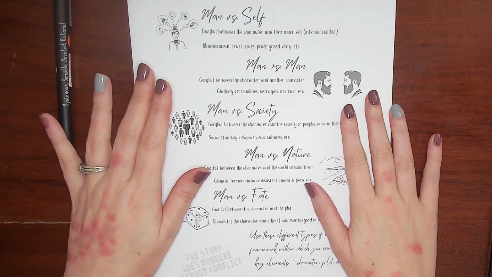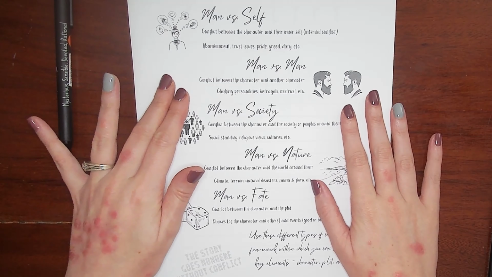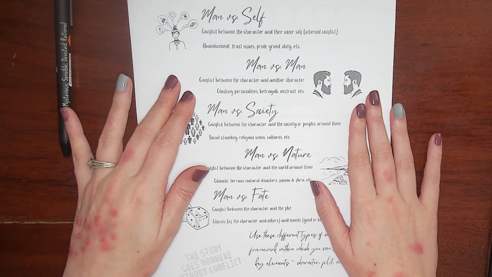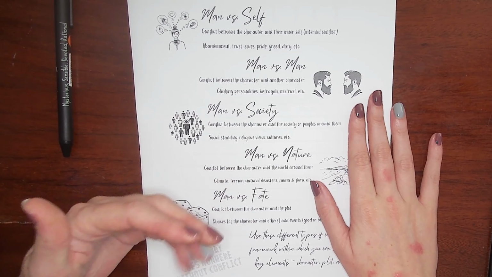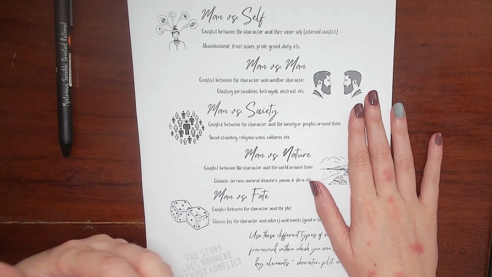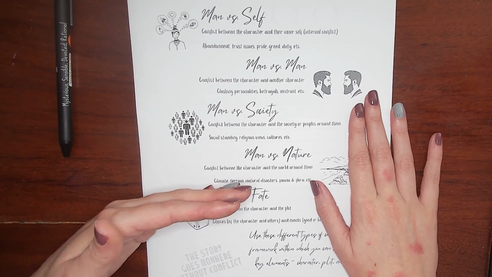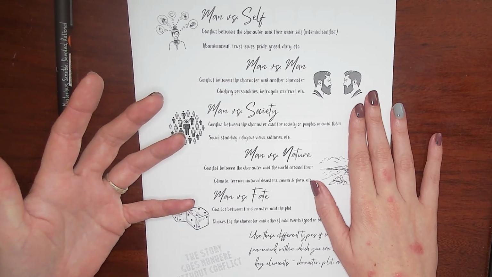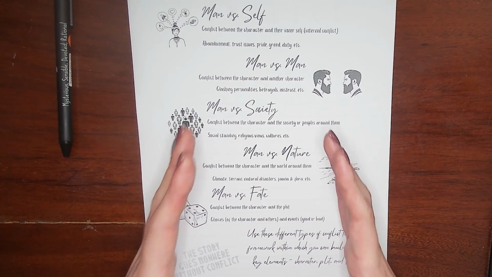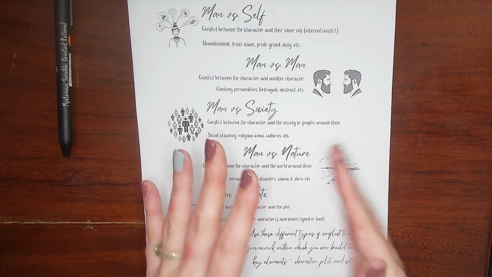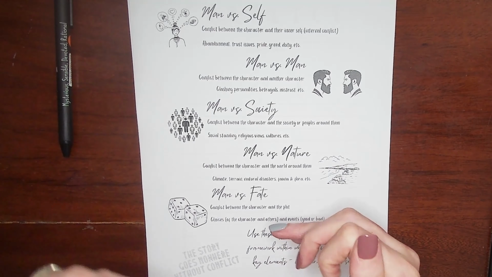Next we have man versus man conflict, and that is conflict between the character and another character. This can be, for example, conflict between your main character and their love interest, or between the main character and their friends or their family, or even with the antagonist. This is all the types of relationships that you want to include in your story, and the conflict that goes along with them that drives the story forward, because that's the key.